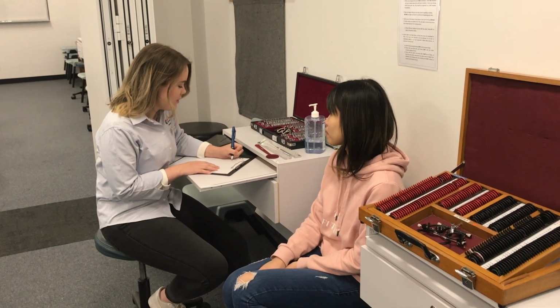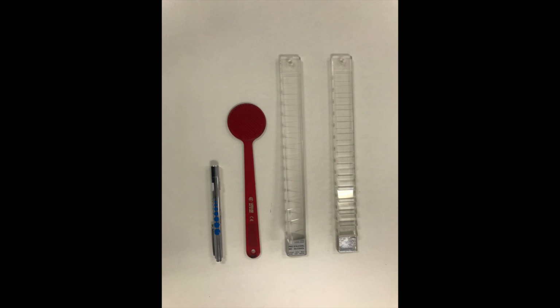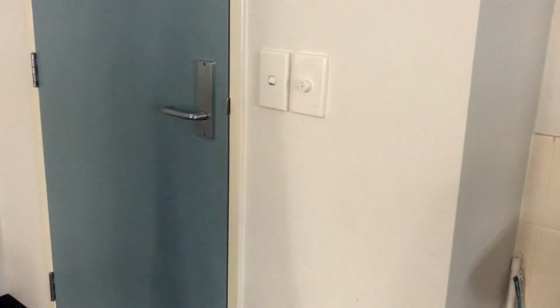After confirming the patient's details and a thorough history taking, we begin testing the Maddox rod. The equipment you will need include a Maddox rod or a trial frame with a Maddox lens, a light source and a prism bar. In order to perform this test accurately, the lights in the room should be dimmed.